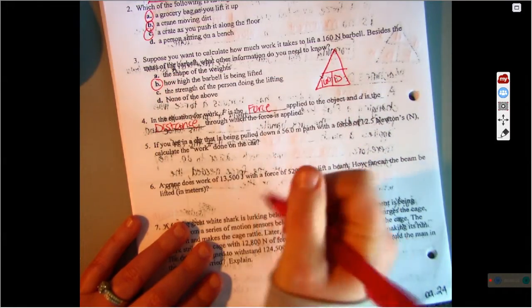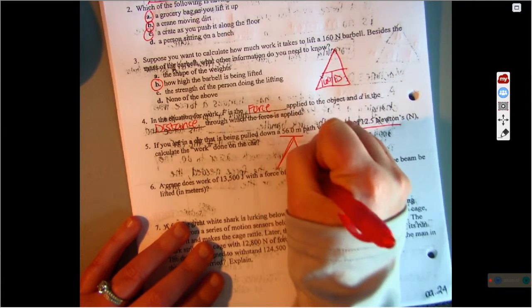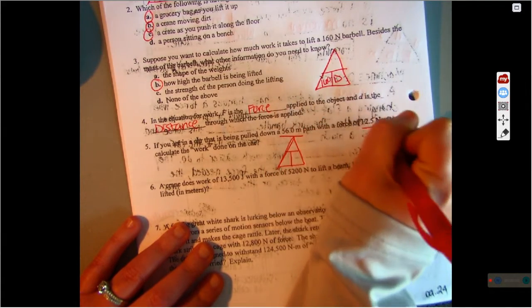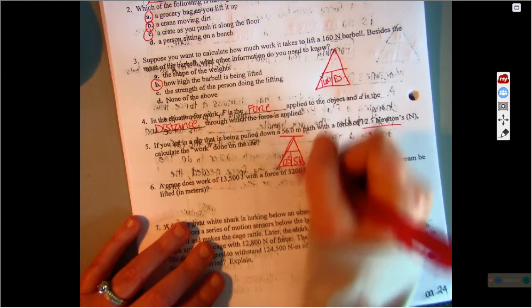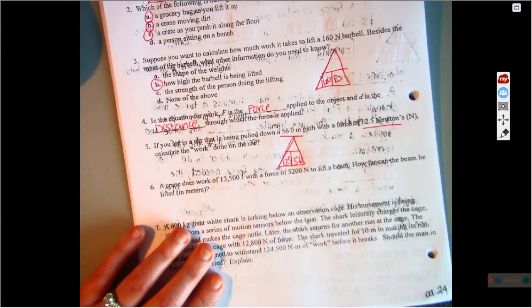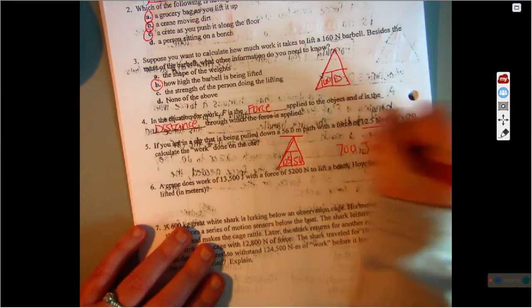If you're in a car that's being pulled down a 56-meter path with 12.5 newtons, let's put that in our triangle. Force is in right here, 12.5, and then 56 goes right here. So if you multiply 12.5 times 56, you get 700, and remember, work is in joules.